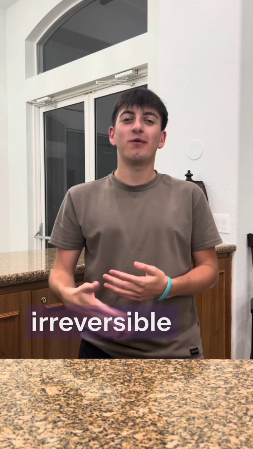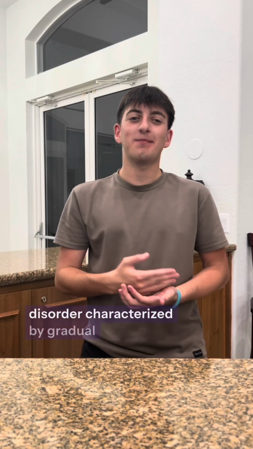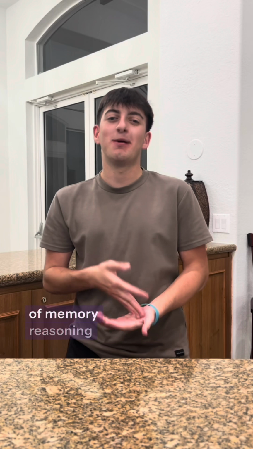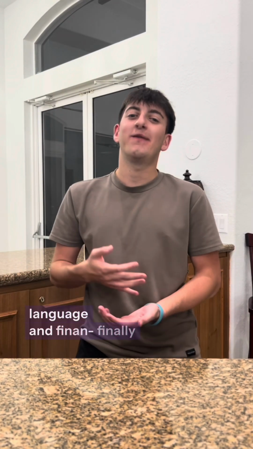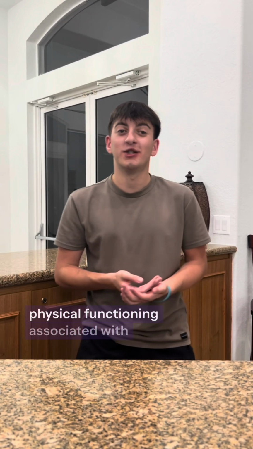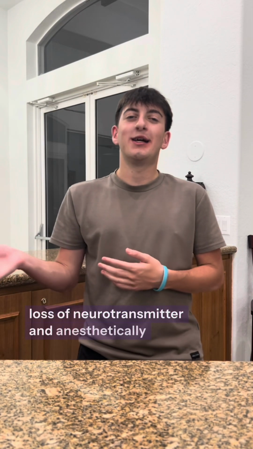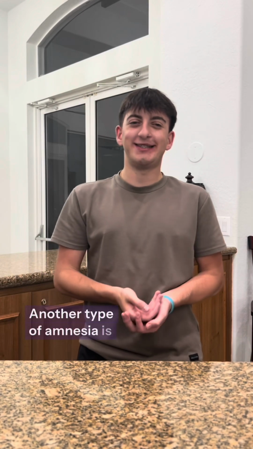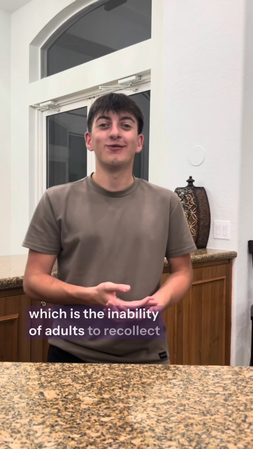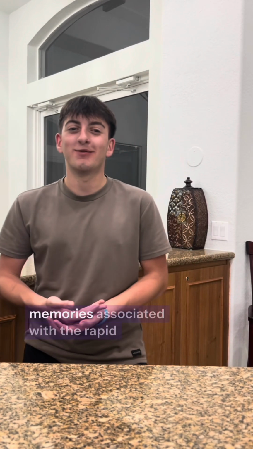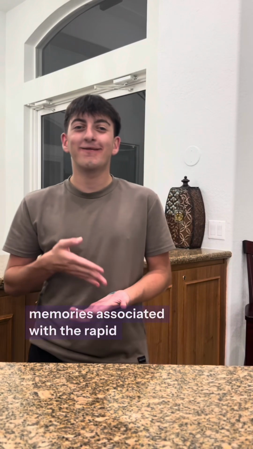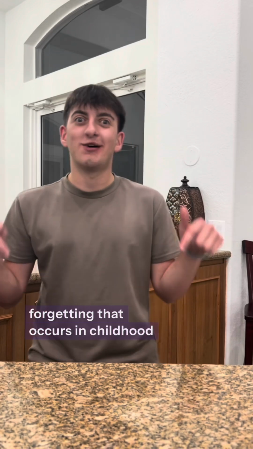There's also Alzheimer's, which is a progressive and irreversible brain disorder characterized by gradual deterioration of memory, reasoning, language, and finally physical functioning, associated with loss of the neurotransmitter acetylcholine. Another type of amnesia is infantile amnesia, which is the inability of adults to recollect early episodic memories, associated with the rapid forgetting that occurs in childhood.